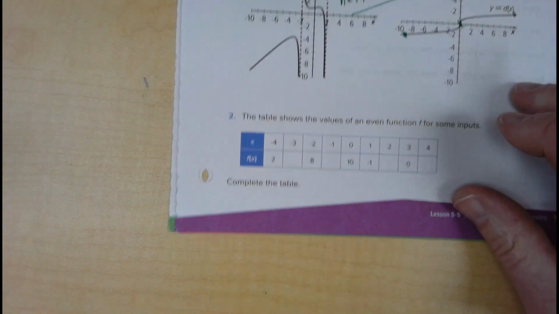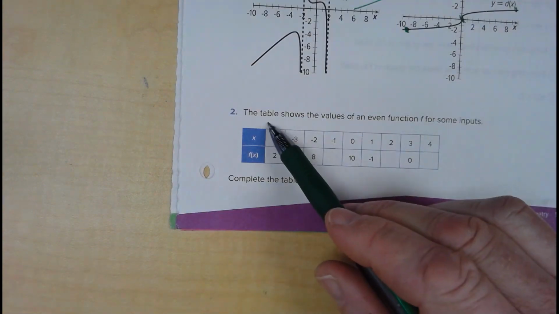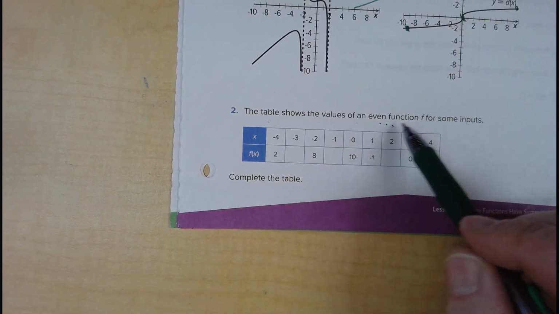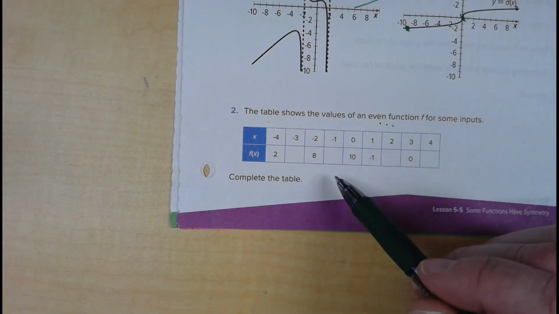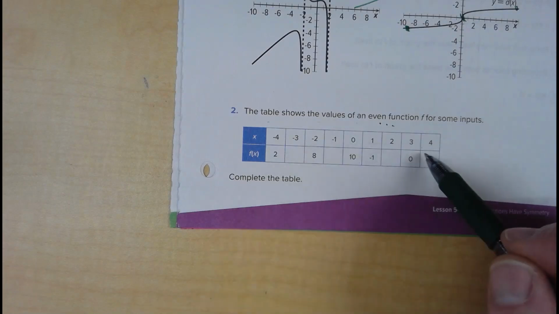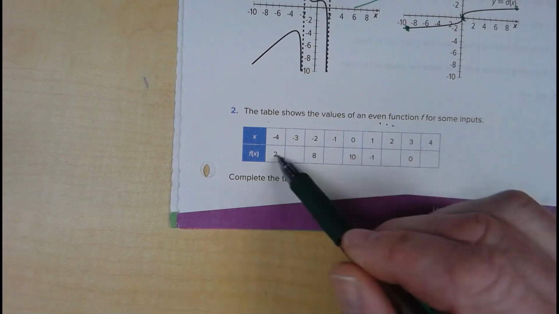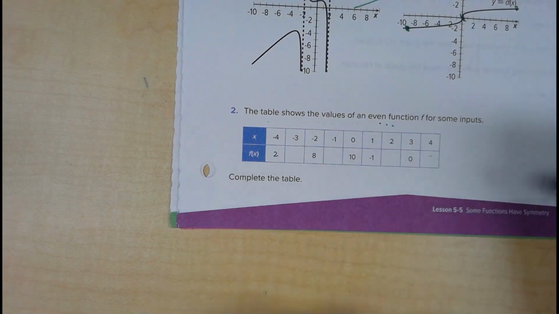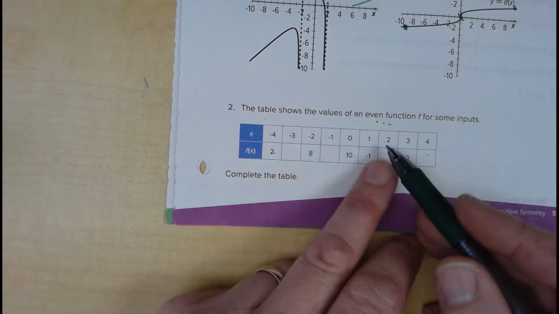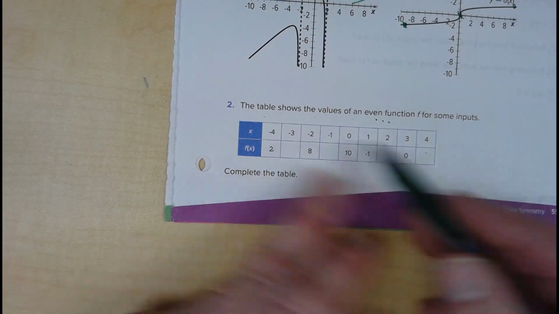All right, so now it shows some values of an even function, so you have to figure out what goes here. So it's symmetrical about the y-axis, so you can go opposite across there. Like if this is -2/8 and this has to be 2, what? It should flip across, should make sense.